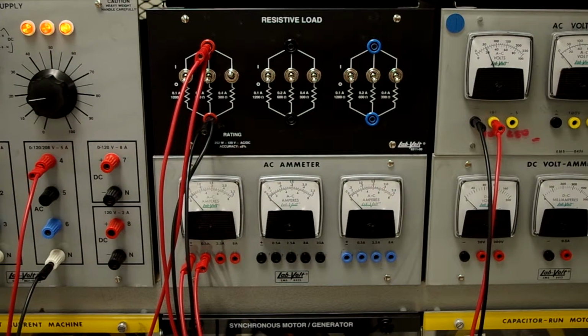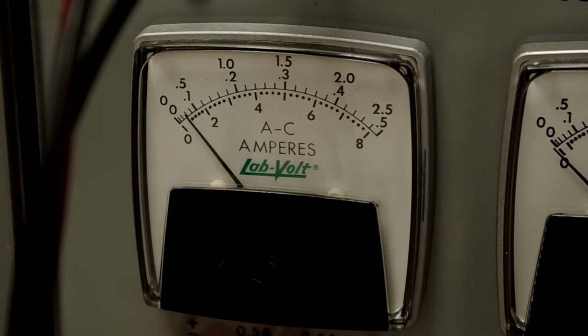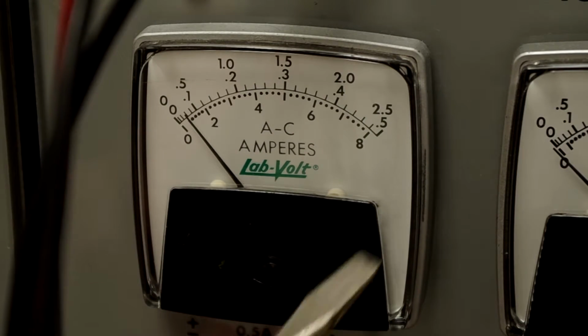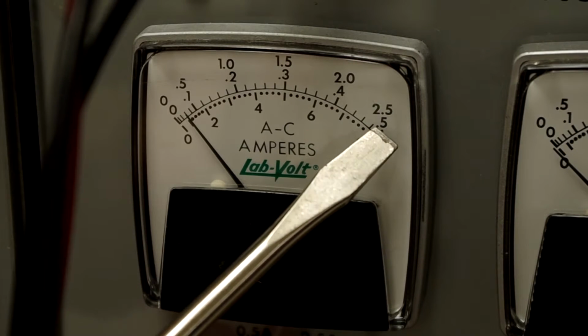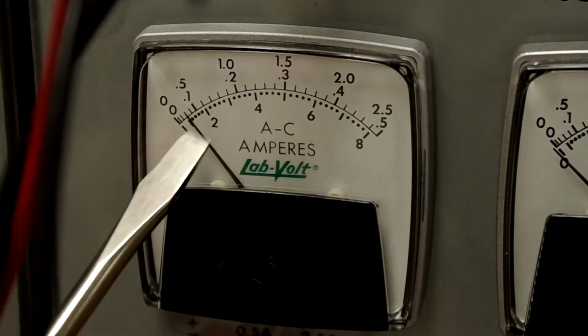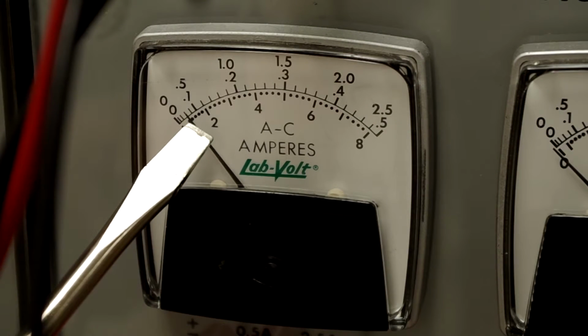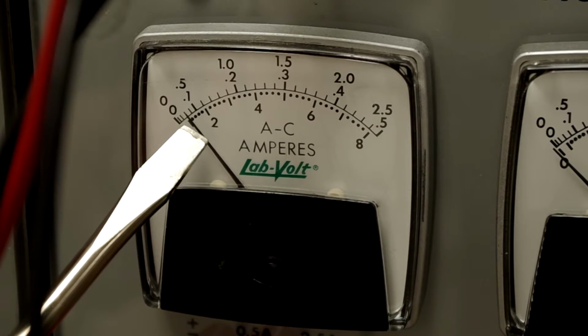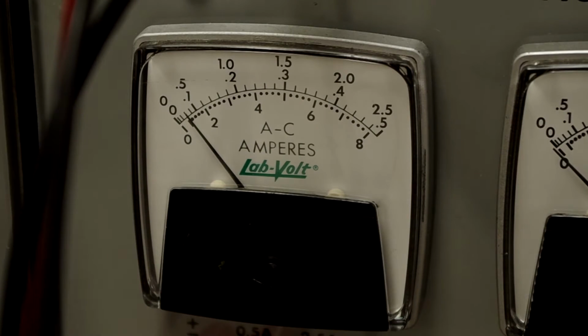Let's take a close look at the amp reading. Now we can see the current reading. We're going to be measuring off the maximum, where the maximum is 0.5 scale, so that middle set of numbers. And we can see that the needle is pointing almost exactly between the 0 and the 0.1 amp. So this reading is 0.05 amperes.